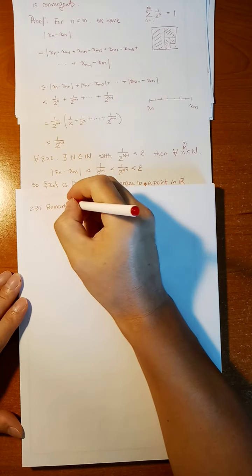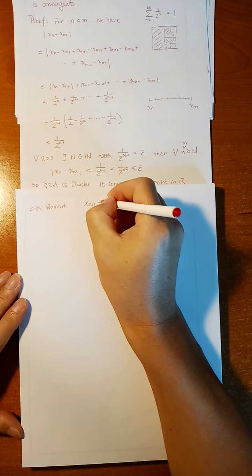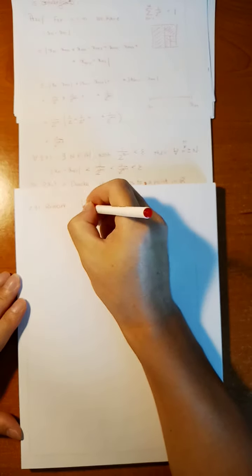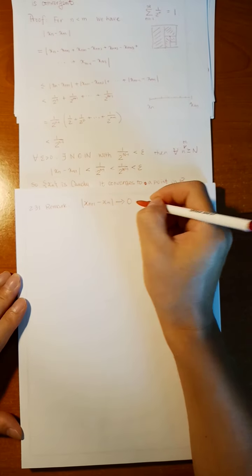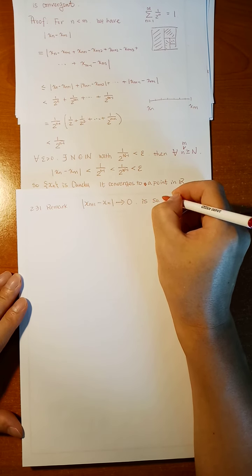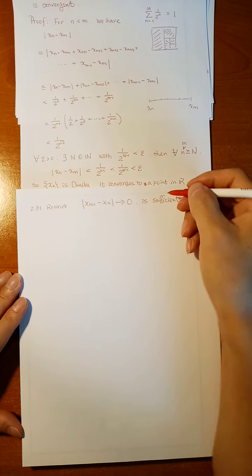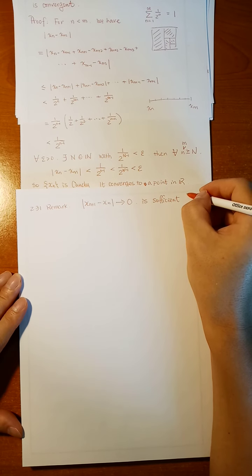But the remark says, if you only have this sequence converging to 0, it is not sufficient for a Cauchy sequence.